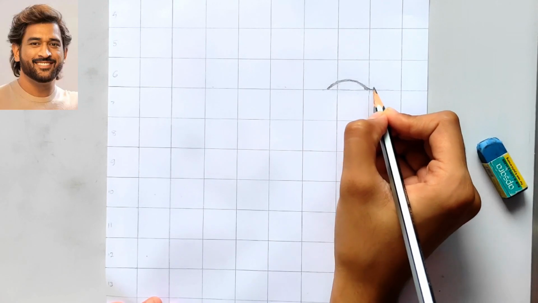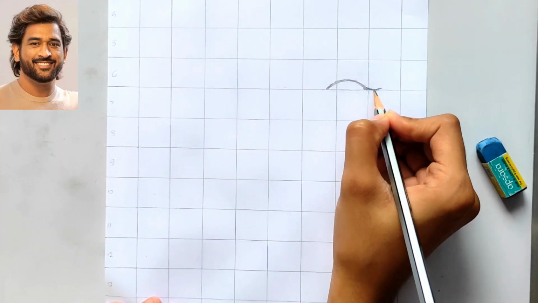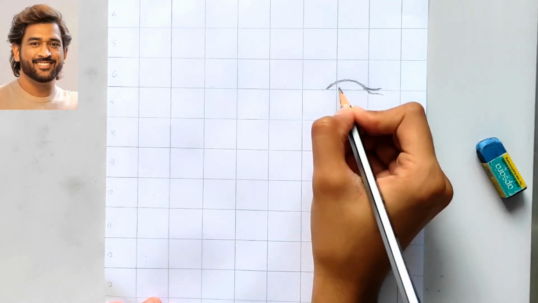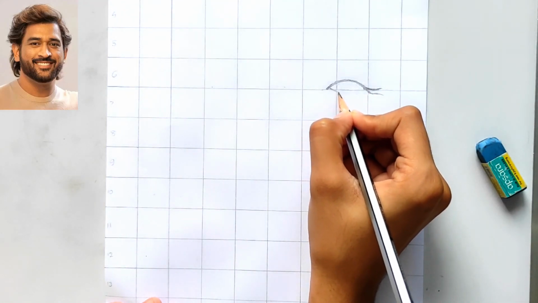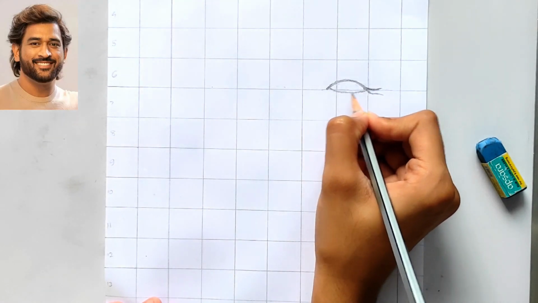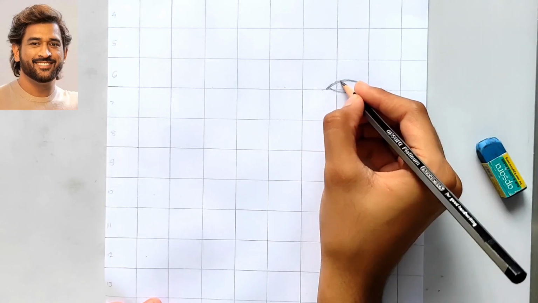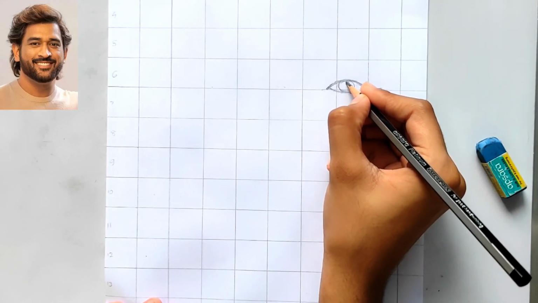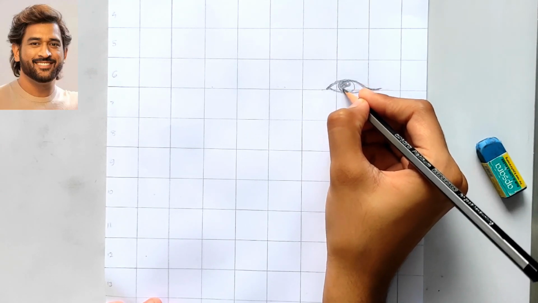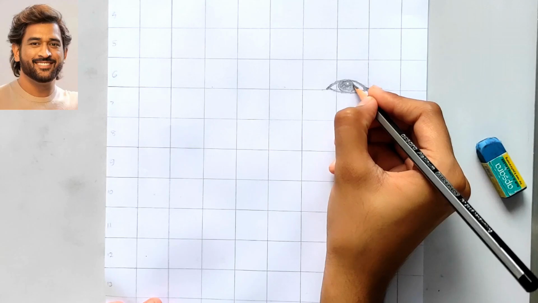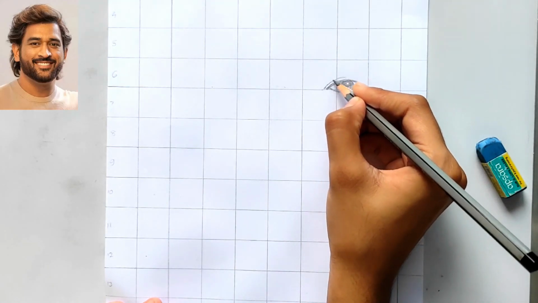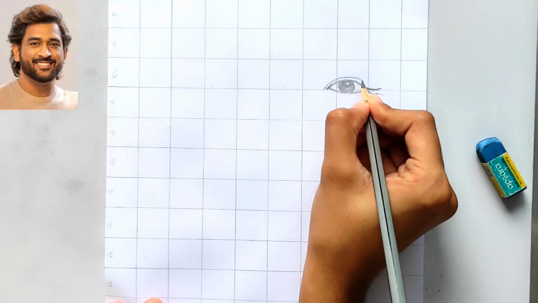So here we are doing the light sketch of every figure and then we are darkening it. We are drawing the portrait of M.S. Dhoni. Yes, and now we are darkening each and every figure. We have taken the grid image of M.S. Dhoni.